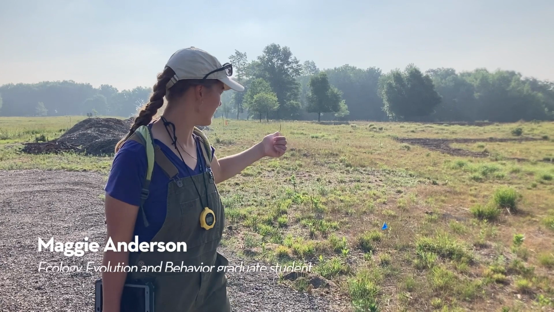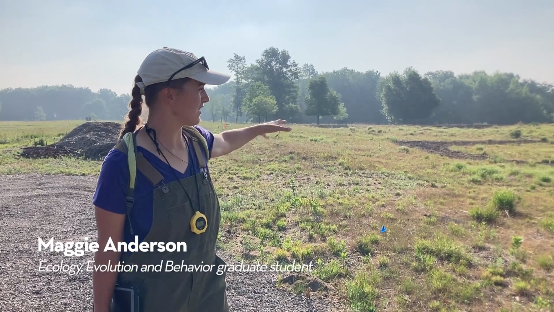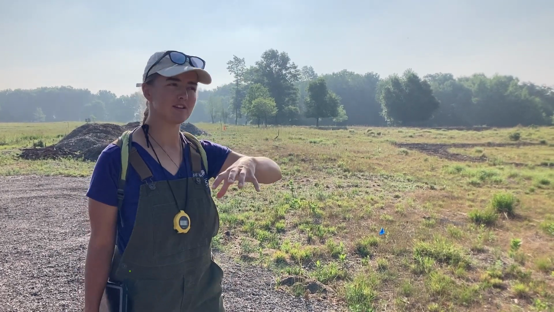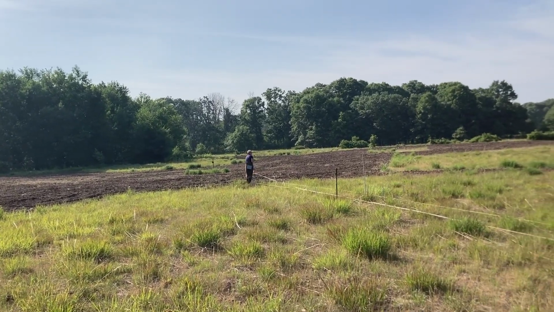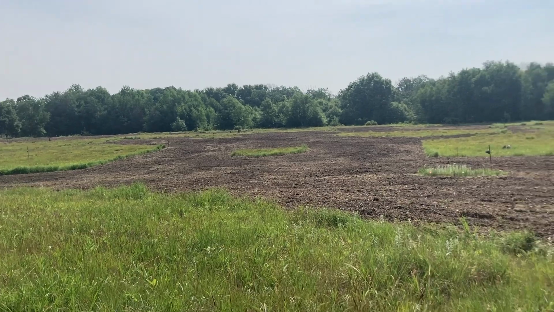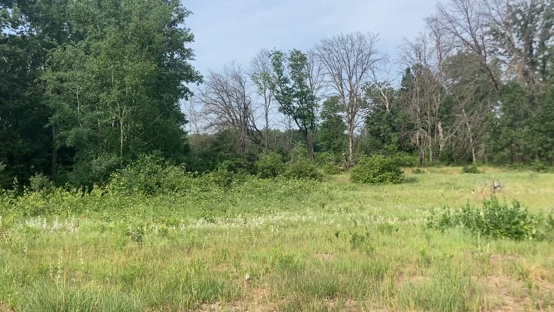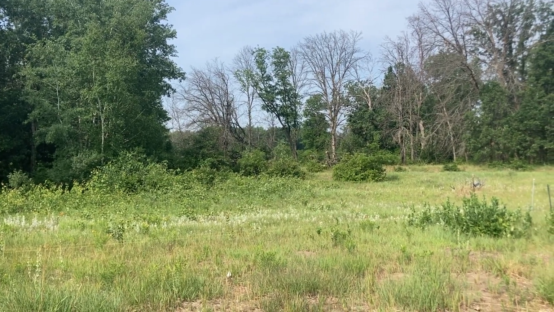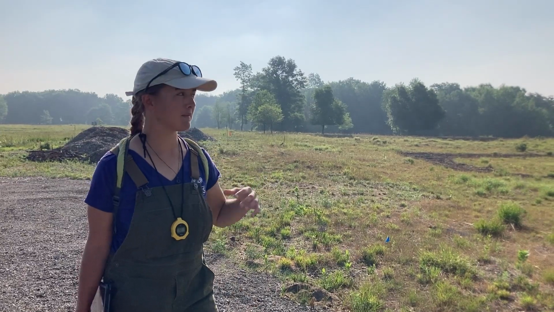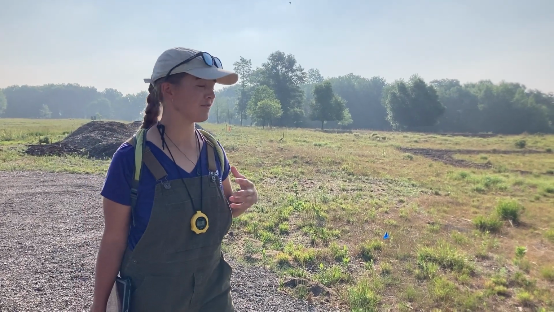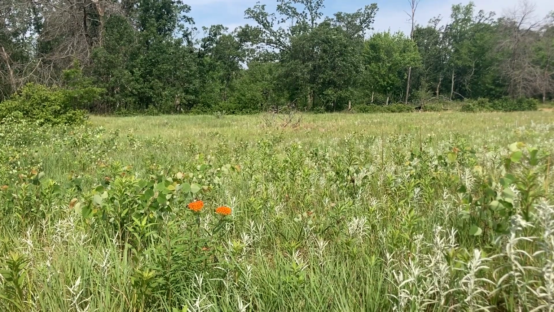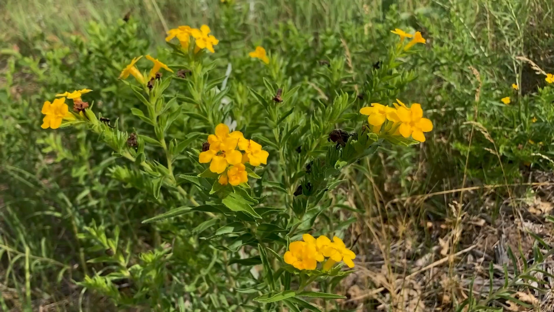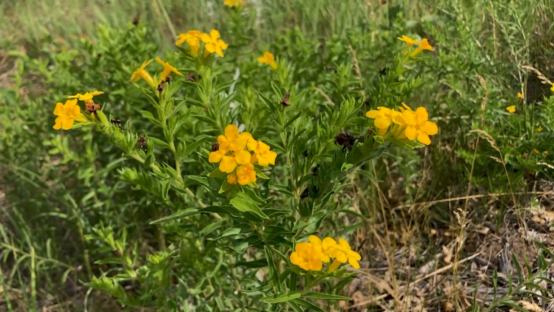What you see behind me are a bunch of really large hexagonal plots that have been fragmented down to different sizes. And that fragmentation is meant to simulate the types of fragmentation that humans are enacting on prairie landscapes across the Great Plains region. And so this experiment is designed to study the effects of fragmentation on plant communities. And it's also got a seed addition treatment to simulate a potential restoration technique.